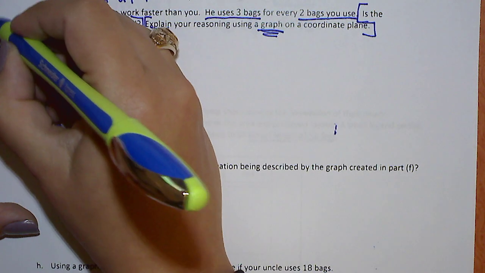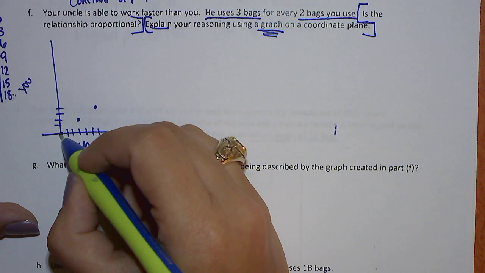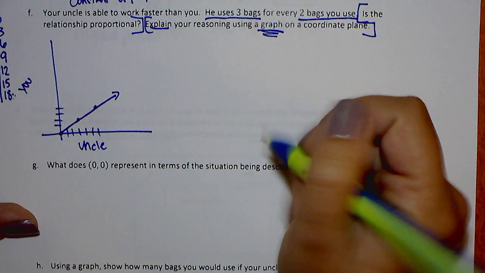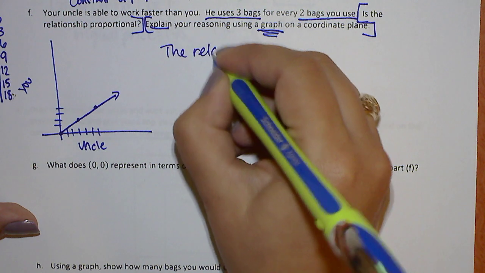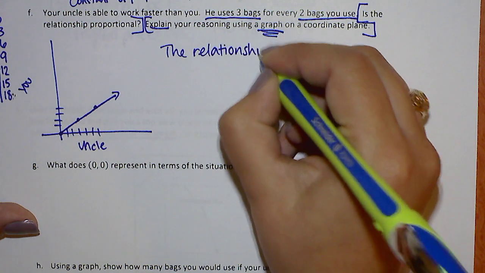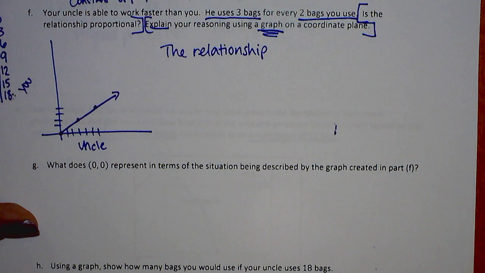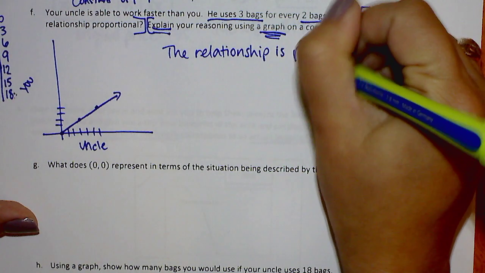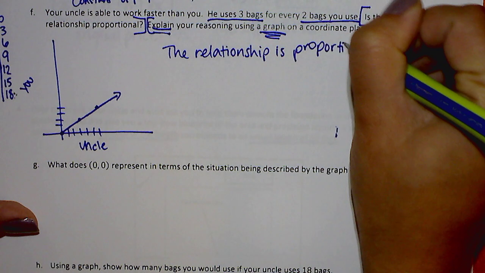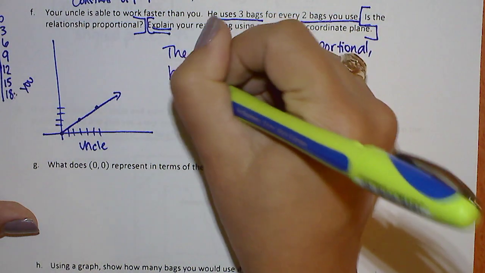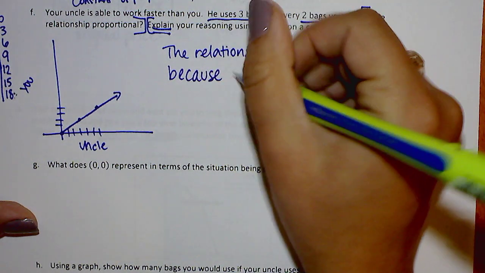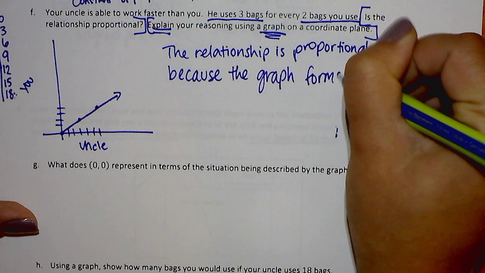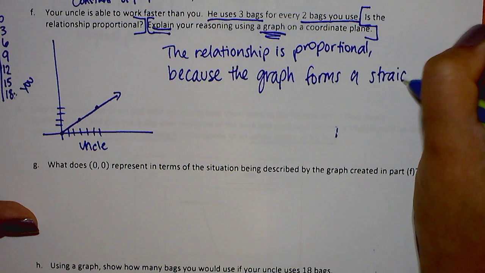And it does make sense that if your uncle uses 0 and you use 0, right? So I would say the relationship is proportional. Notice if you had a perfect graph and everything was great, but you did not explain, you probably didn't get the full 4 points. You could have said something about the rate, or because the graph forms a straight line through the origin.